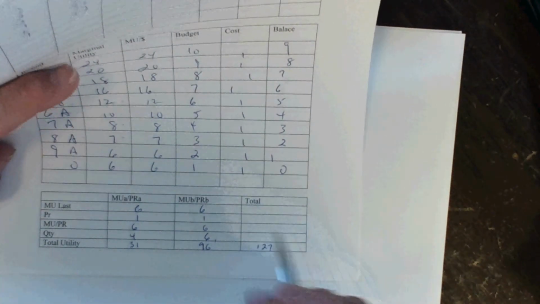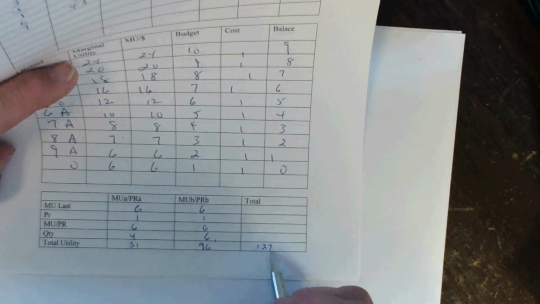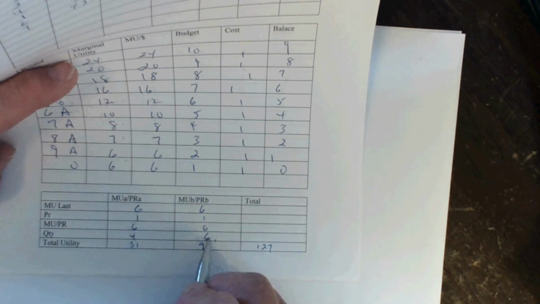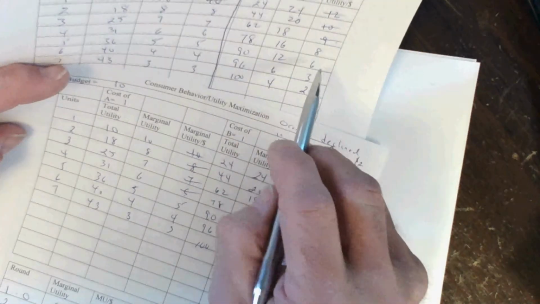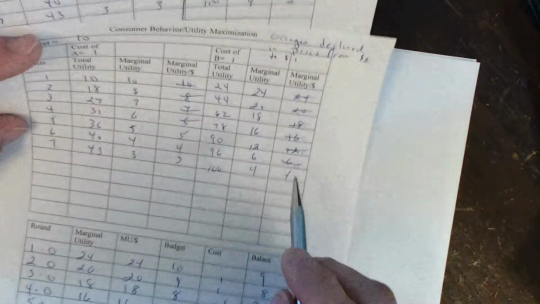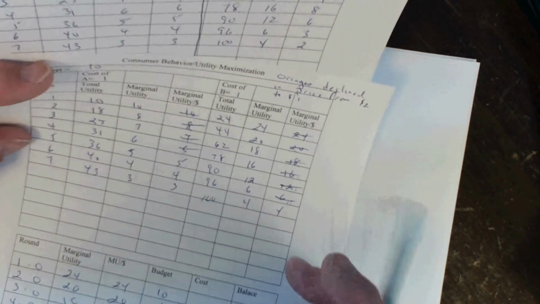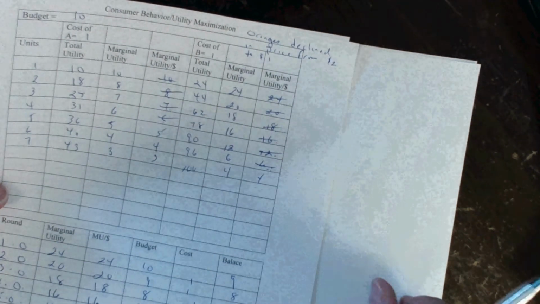An amazing amount of utils. You shop wisely. There is no combination of apples and oranges that will result in a larger total utility than 127, which comes from 4 apples and 6 oranges. So what we have now is a certain price and quantity for oranges at $2 and a price and quantity at $1. So now we can build a demand curve for oranges, and that was our purpose. And by doing that, we're going to be able to see the substitution, income, and principle of diminishing marginal utility, and how they determine the actual demand curve.